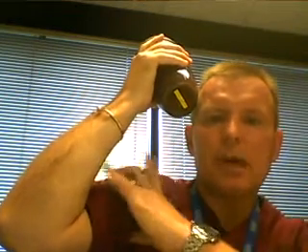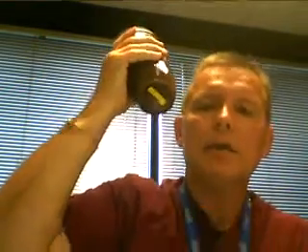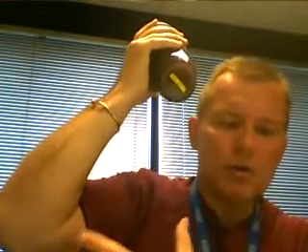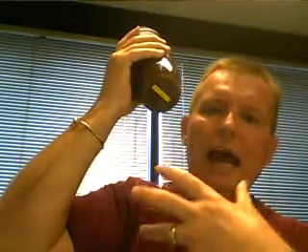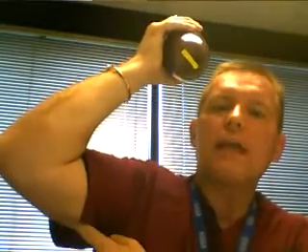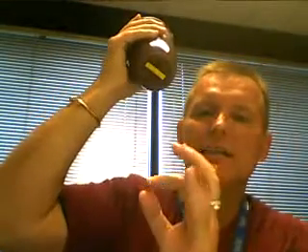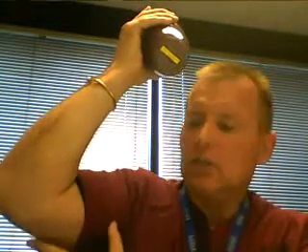It's going to inhibit the contraction of my biceps. It's going to stop the contraction of my biceps. But at the same time, it's going to promote or facilitate the contraction of the antagonist. The antagonist of the biceps is, of course, the triceps. So instantly the biceps relaxes and the triceps kicks in.